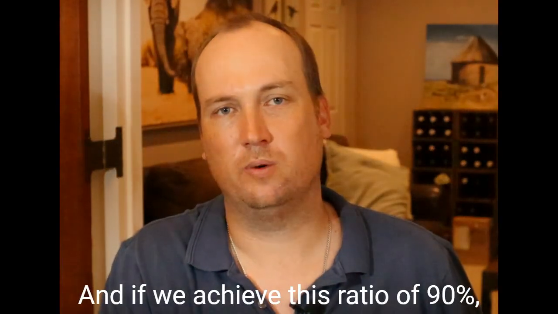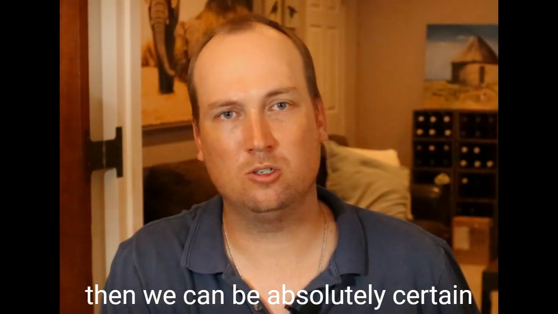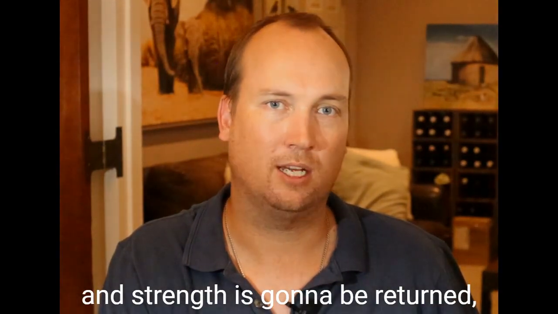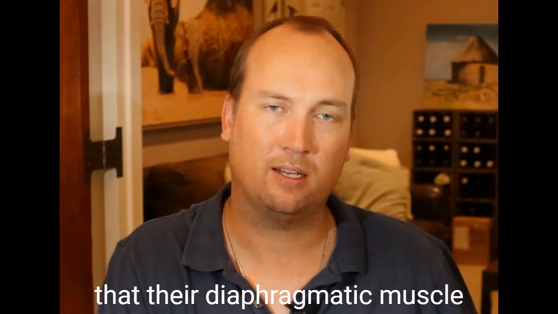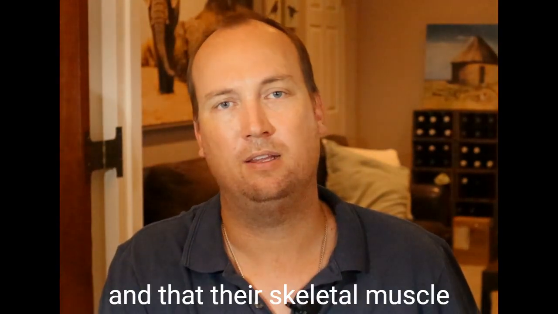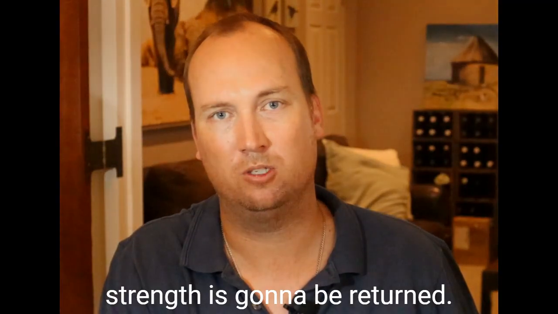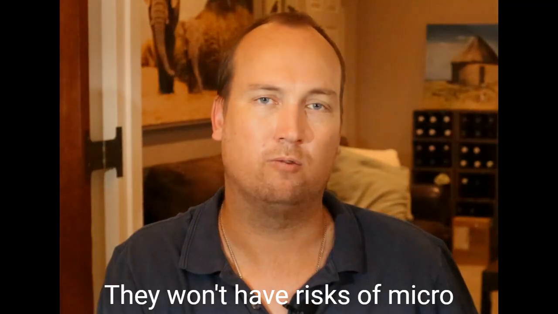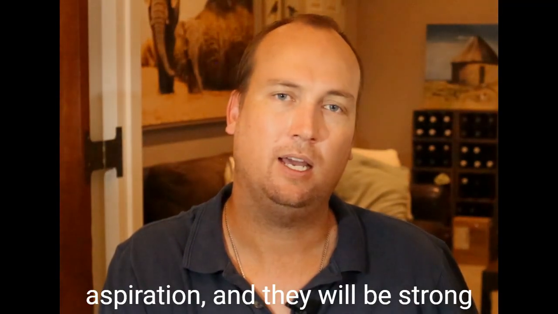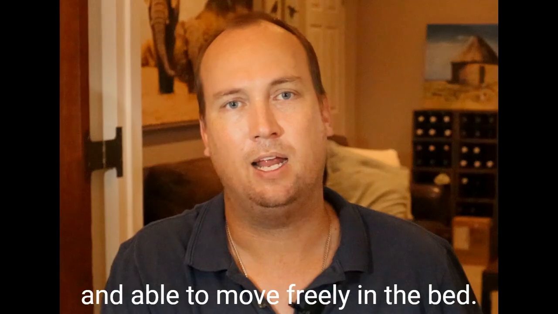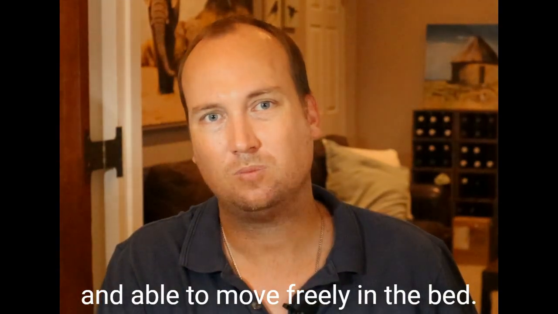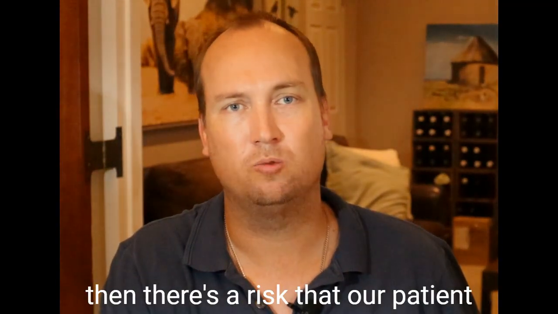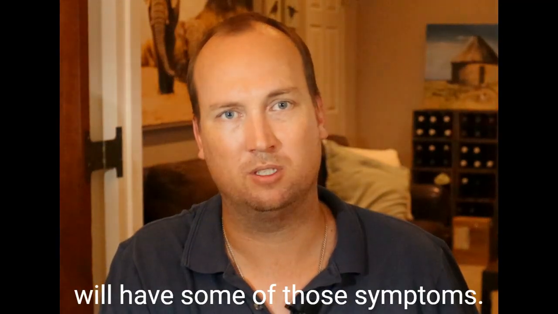And if we achieve this ratio of 90%, then we can be absolutely certain that our patient's airway muscle tone and strength is going to be returned, that their diaphragmatic muscle strength is going to be returned, and that their skeletal muscle strength is going to be returned. These patients won't have any diplopia, they won't have risks of microaspiration, and they will be strong and able to move freely in the bed. If we accept anything less than 90%, then there's a risk that our patient will have some of those symptoms.